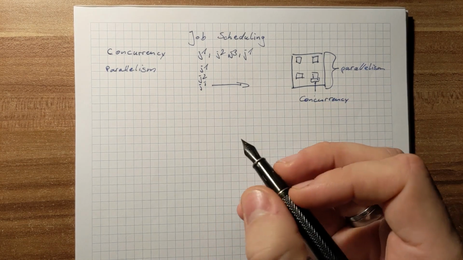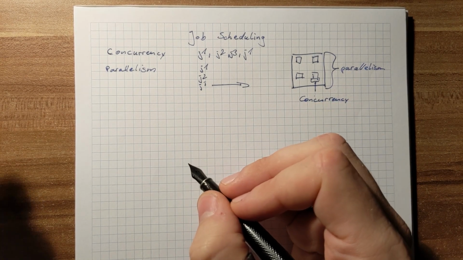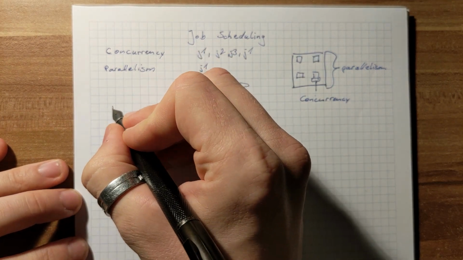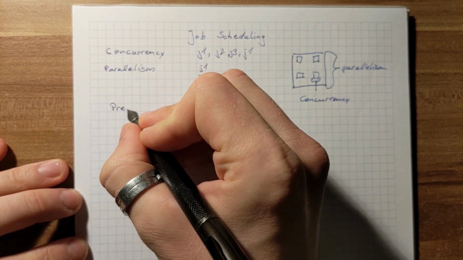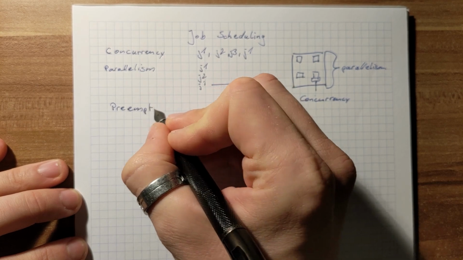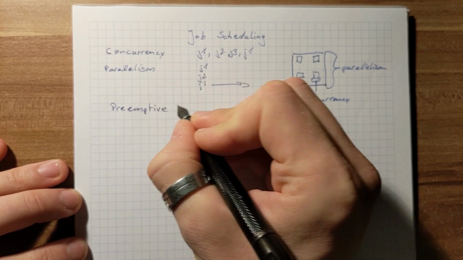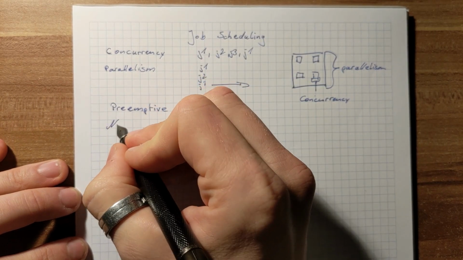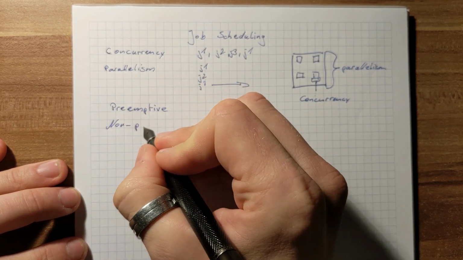So there are different approaches, and they are mainly divided into 2 groups. So there are preemptive scheduling algorithms, and there are non-preemptive ones.